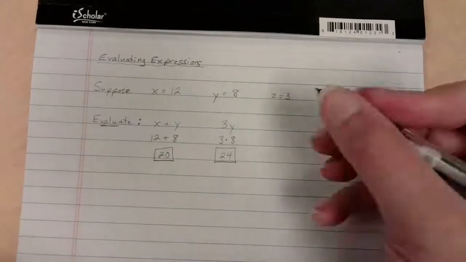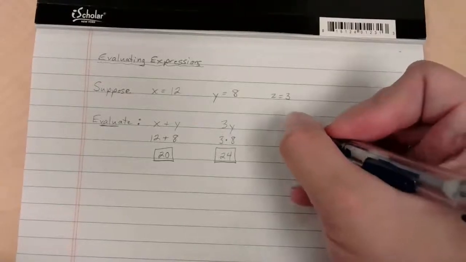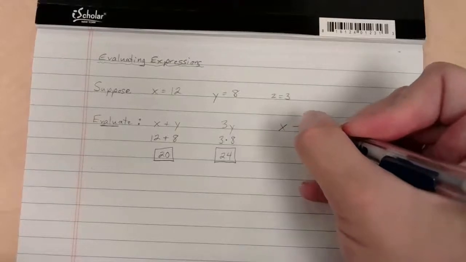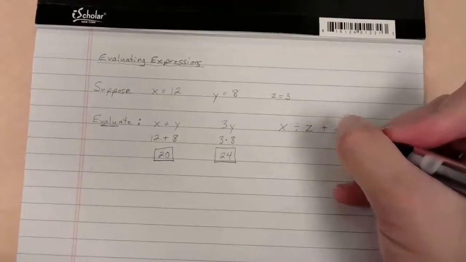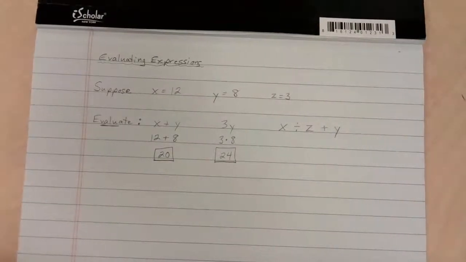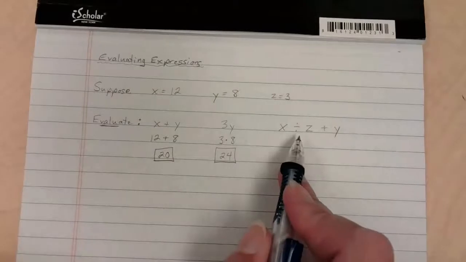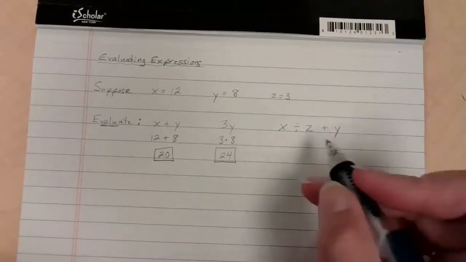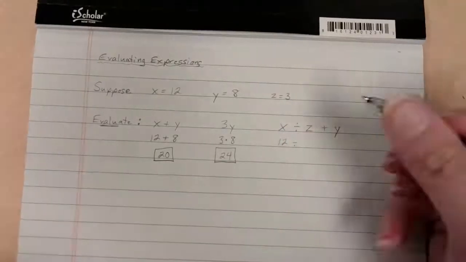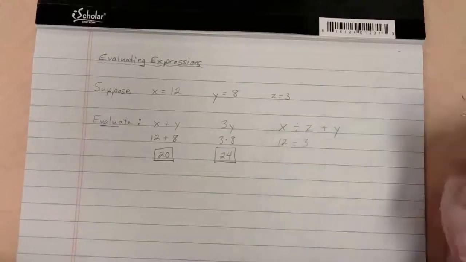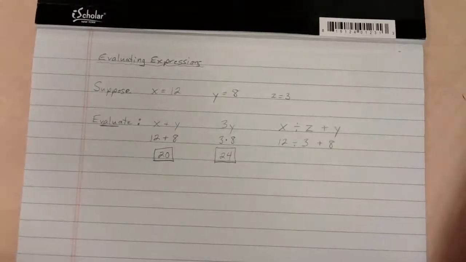You can do this with any combination of things. You could say maybe something along the lines of x divided by z plus y. I can use all three of them at once, and I can use any of my operations. As you can see, we've got a plus here, we've got multiplication here, we've got division here. Yeah, I like that. That works. So the x is the 12, so put the 12 there. Keep our division sign, not changing it. z equals 3, take out the z, put in the 3. Keep our plus sign. And y equals 8, so take out the y, put in the 8 instead.